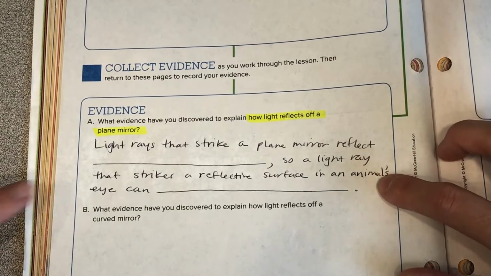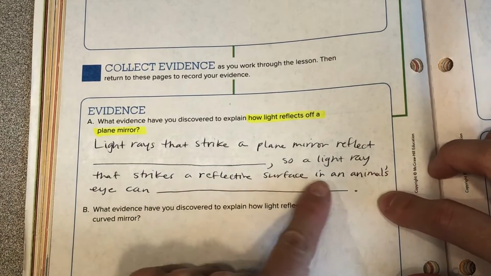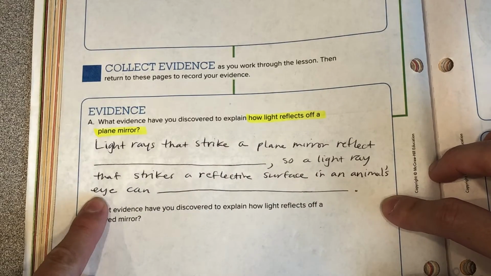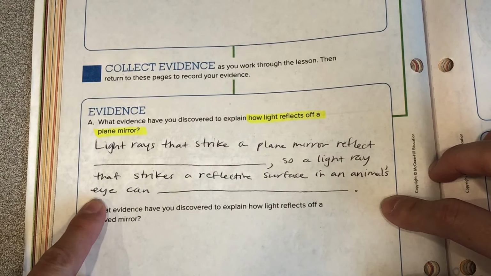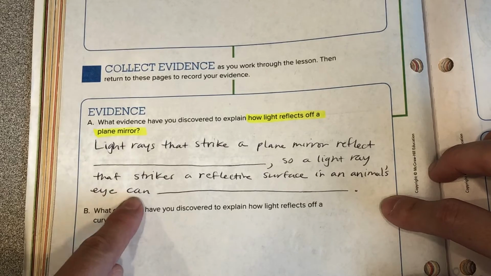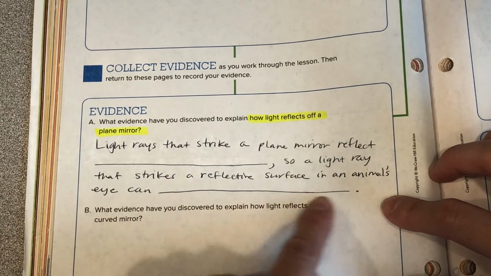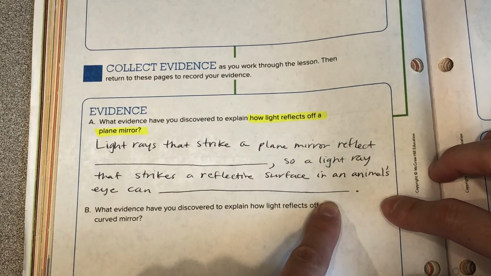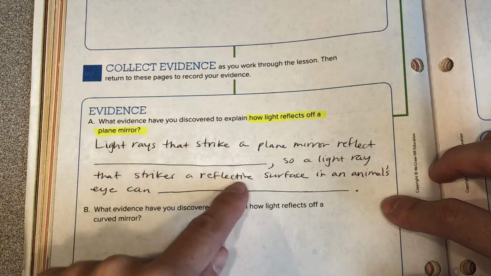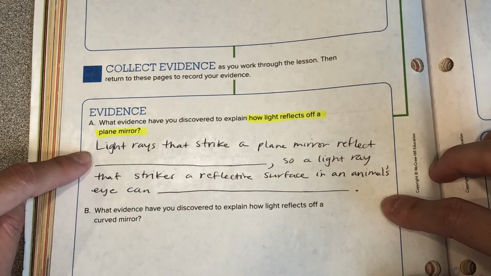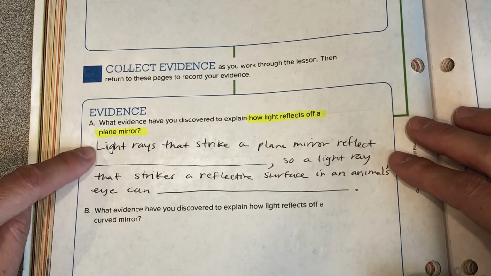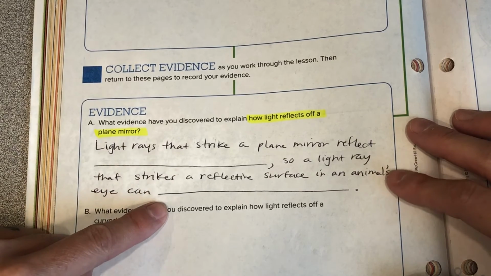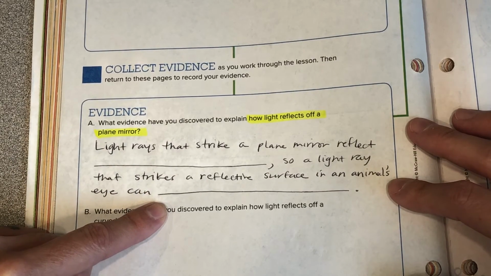So a light ray that strikes a reflective surface in an animal's eye. There is a reflective surface in an animal's eye. How can that light be reflecting back to you? Okay, these are probably going to be the same answer. So think about how the light ray reflects off of a mirror. And so therefore, how is it going to reflect off of an animal's eye?